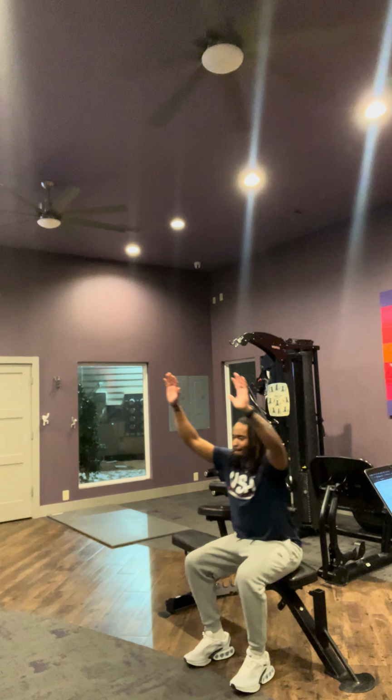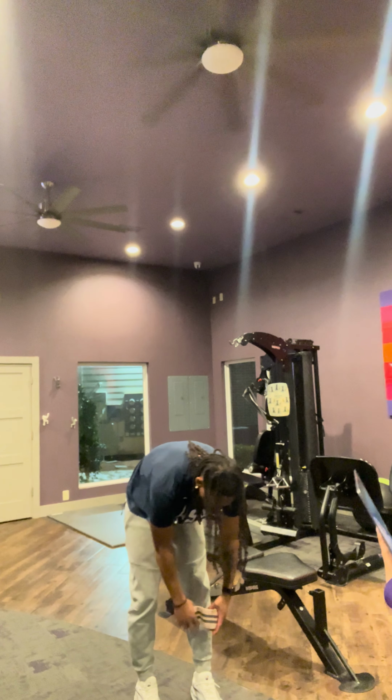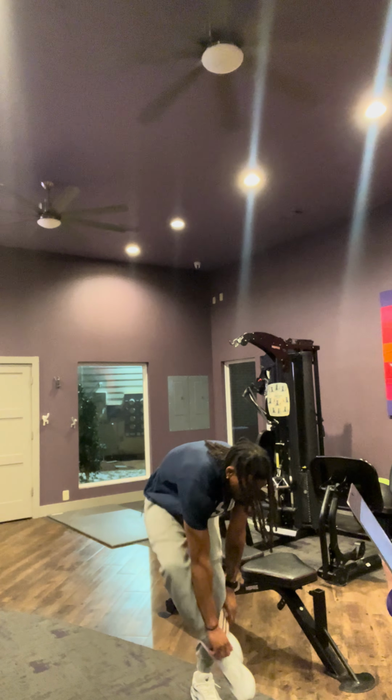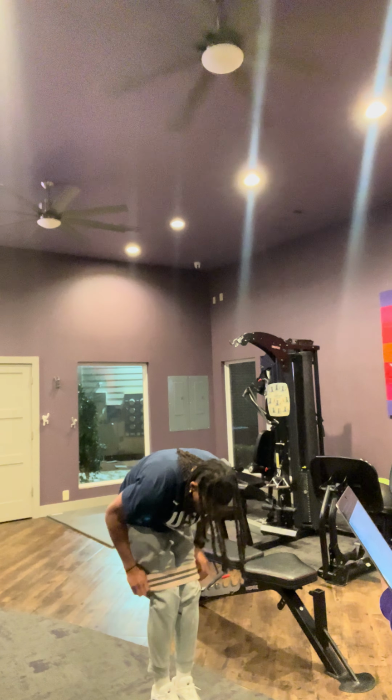Perfect. Okay, that's good. And next, we can have him do squats with a TheraBand to add resistance to it. How do you put that around your legs for me? You can put it right on the knee. Just really make sure you're focusing on good posture, good control.